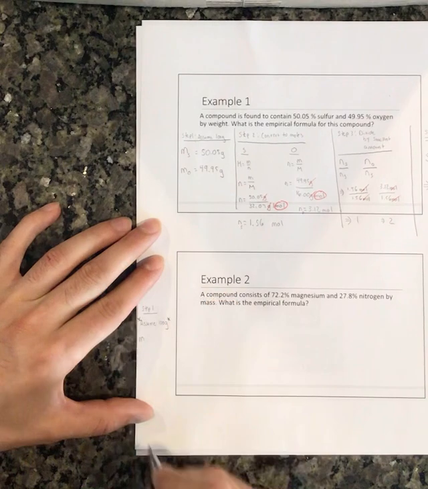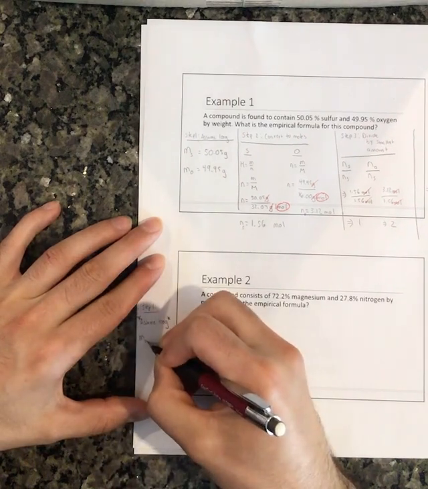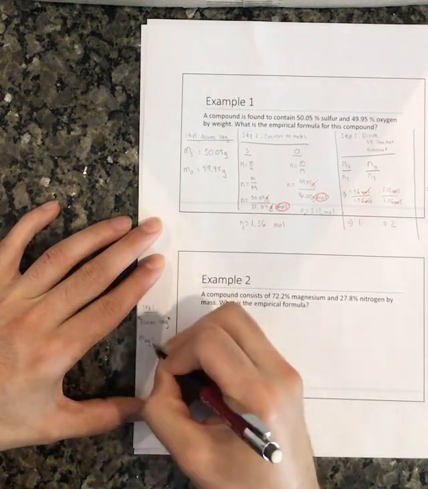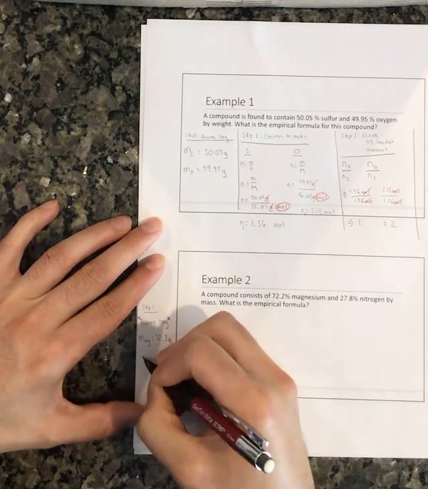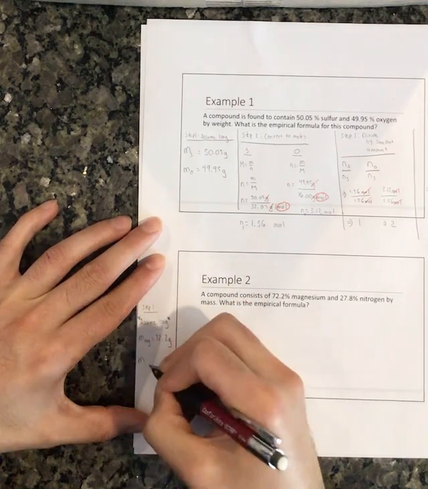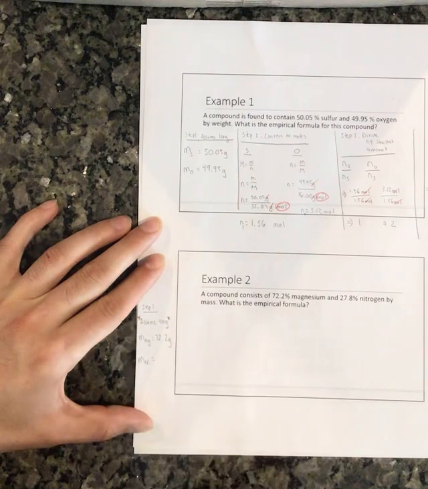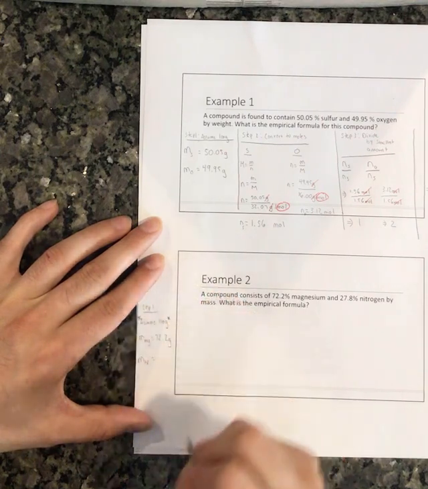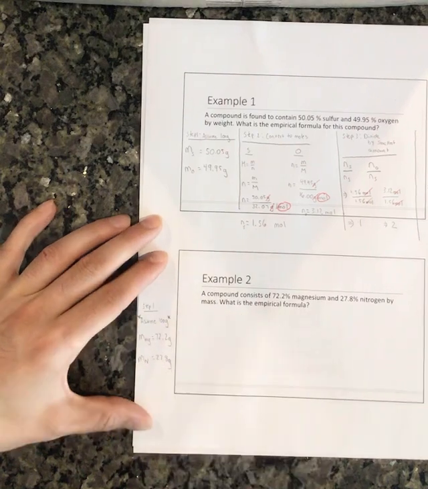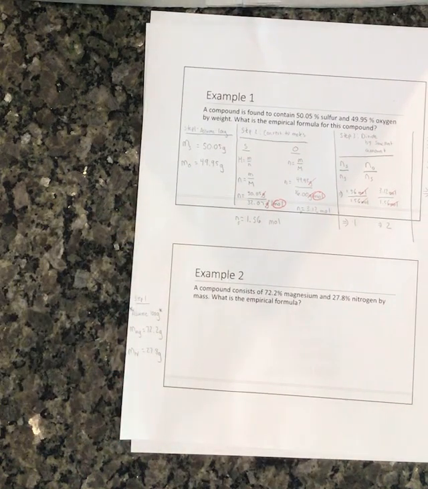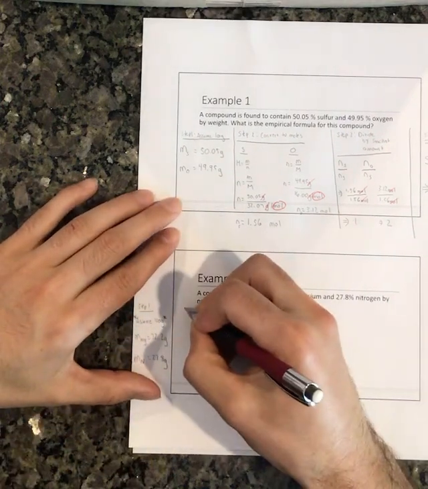So my mass of magnesium is going to be 72.2 grams, and my mass of nitrogen is going to be 27.8 grams. Okay, so that's step 1, already done. Nice and easy. Step 2.